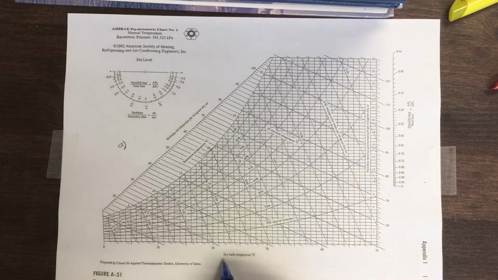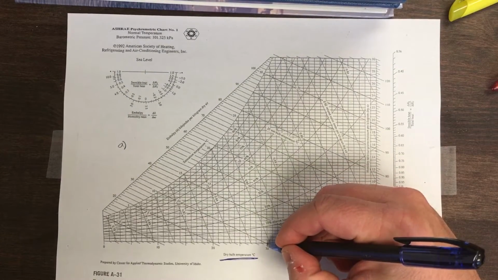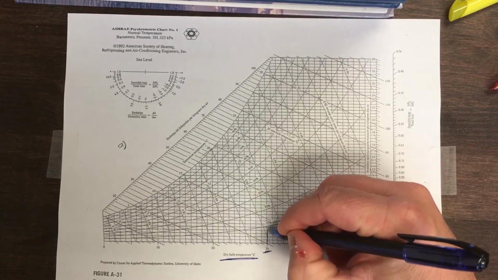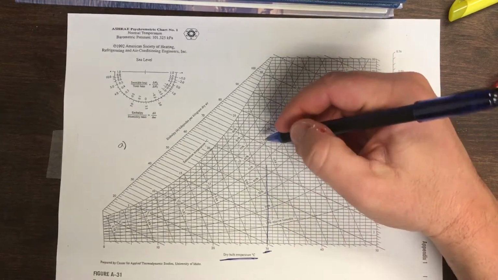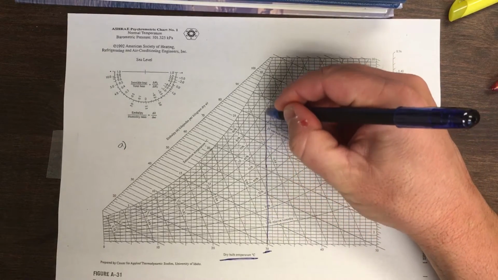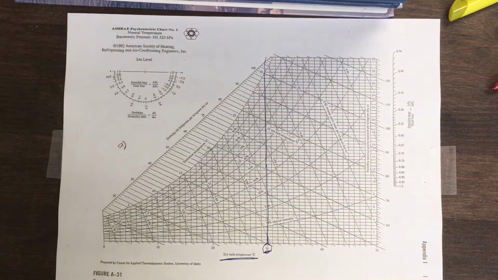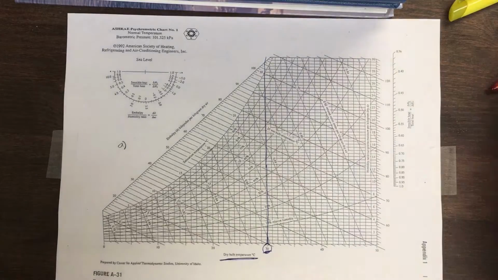Vertical lines go all the way from the bottom to the top of the page. Our dry bulb temperature. Dry bulb just means that's the temperature that you would measure if you had a thermometer or thermocouple or something and you measured the air temperature. So here's 30 degrees C. This goes all the way straight up to the top of the page. So 30 degrees, there's a line of 30 degrees.